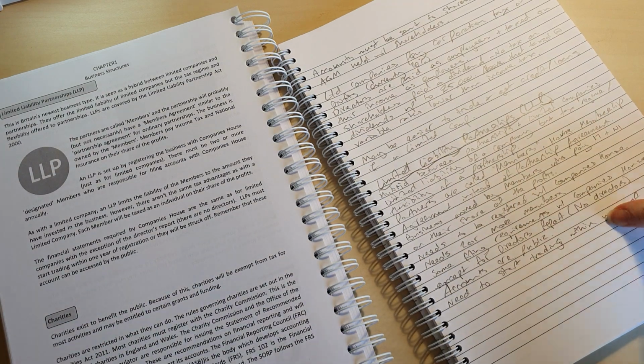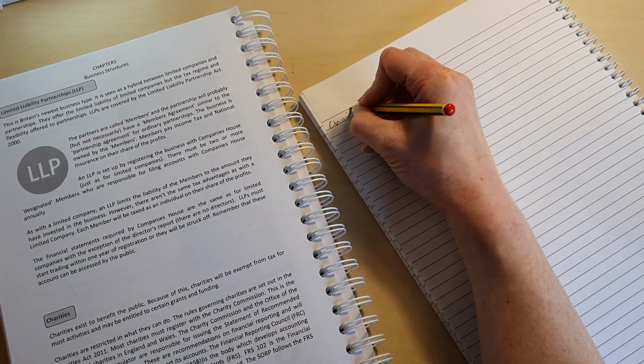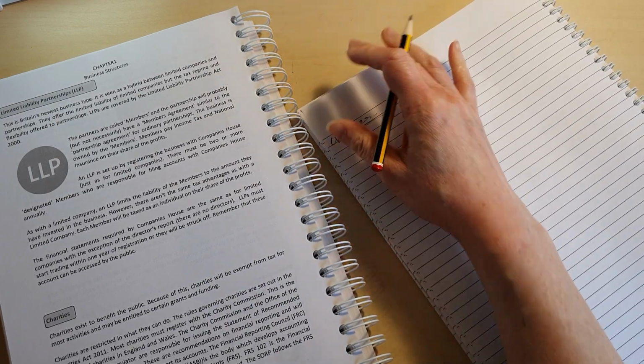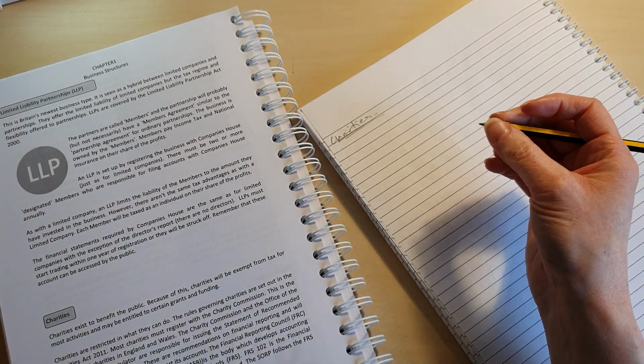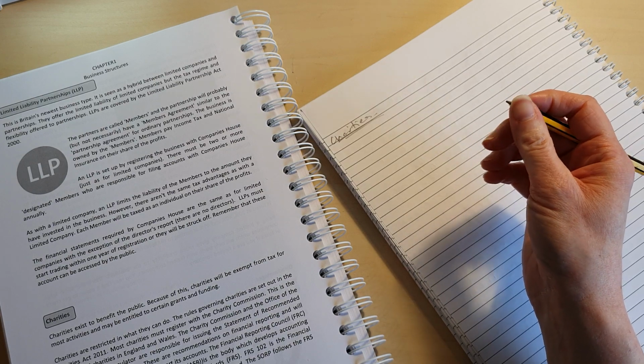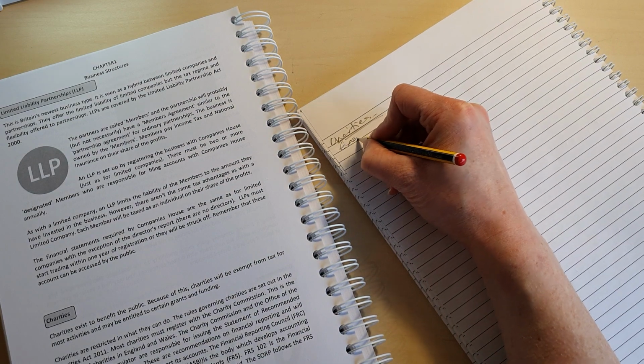Charities. Charities exist to benefit the public. Because of this, charities will be exempt from tax for most activities and may be entitled to certain grants and funding.